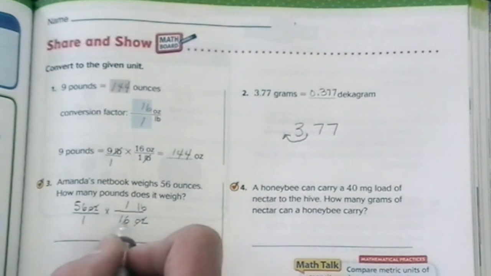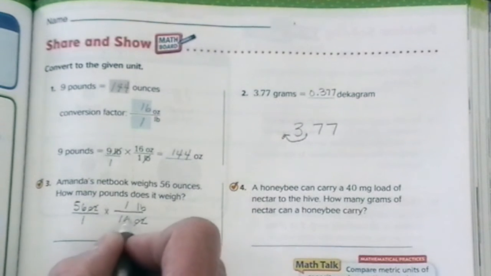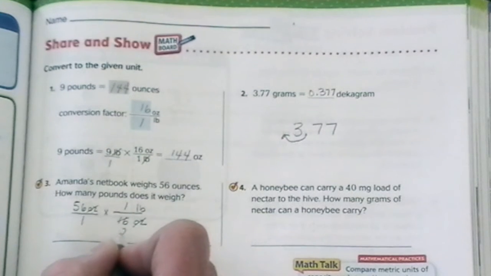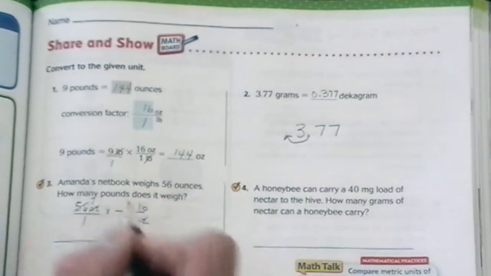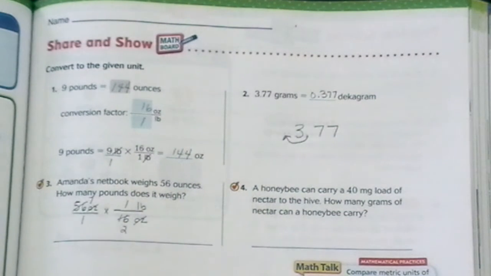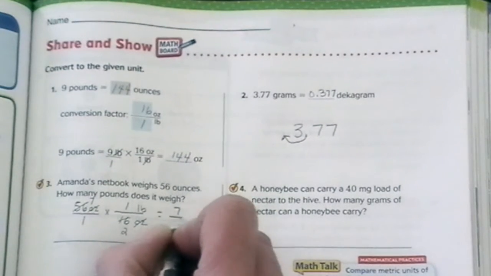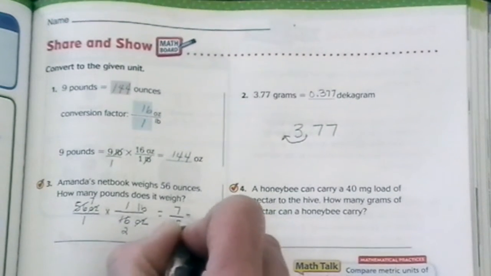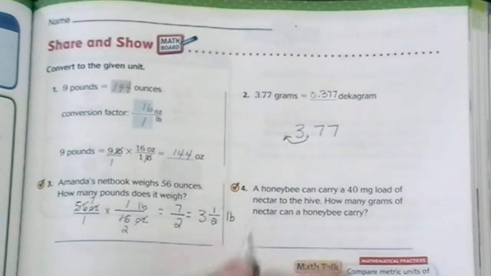Well, I'm not sure if 16 goes into 56, but I know that 8 goes into 16, and 8 goes into 56, so 8 goes into 16 2 times, and 8 goes into 56 7 times. So I cross-simplified there. 7 times 1 is 7 over 2. And that's going to give me 3 1/2 pounds.